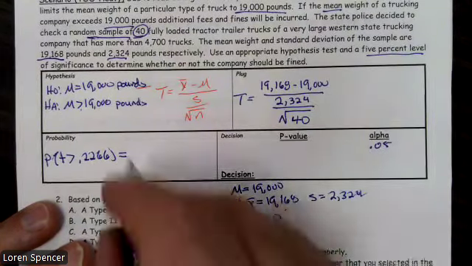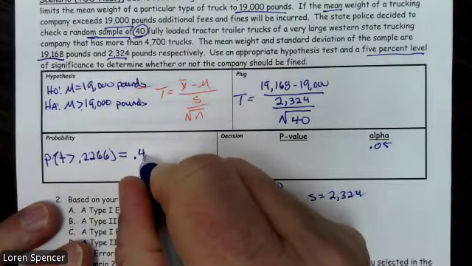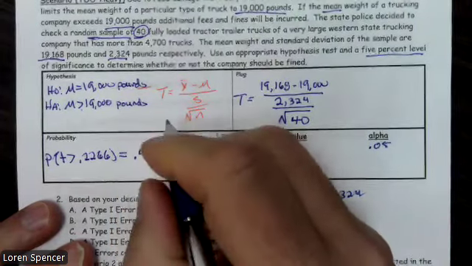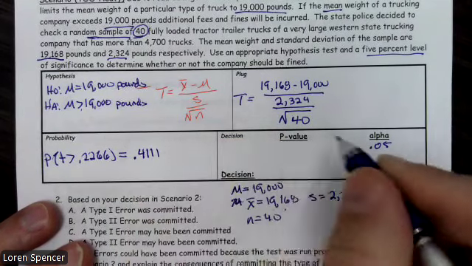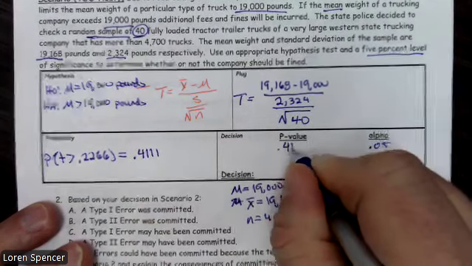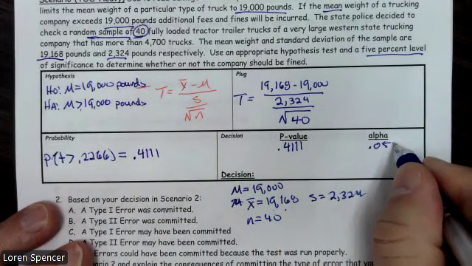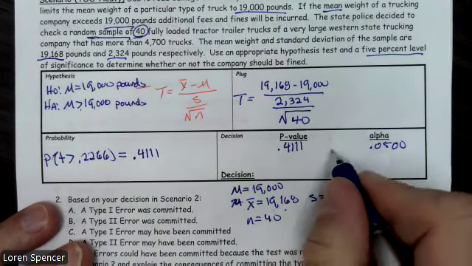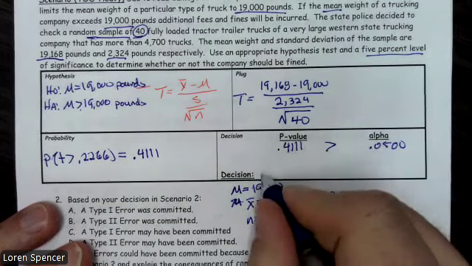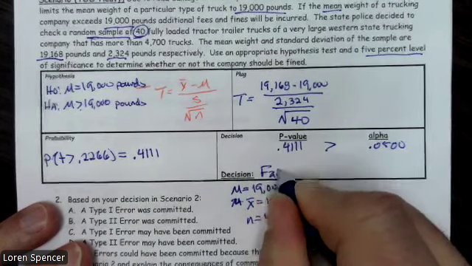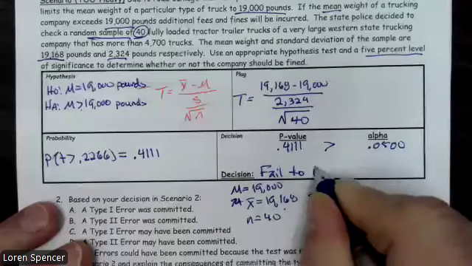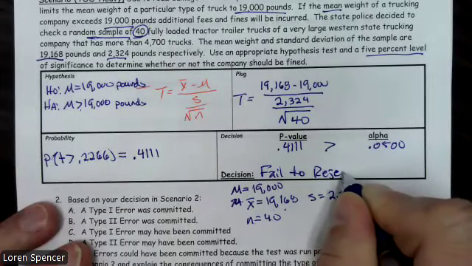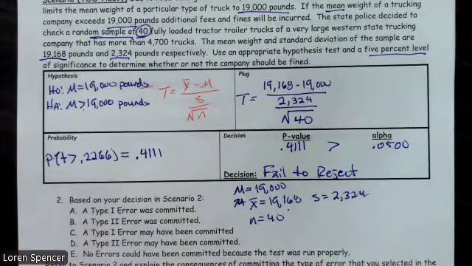That's a pretty big p-value. 0.4111 is definitely bigger than 0.05. So our decision is to fail to reject. All right, so we failed to reject.